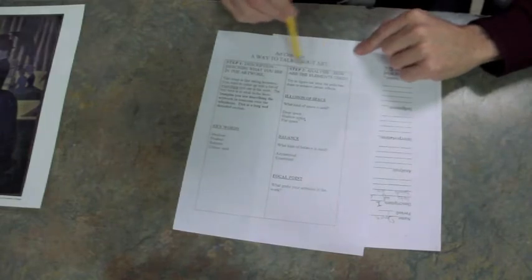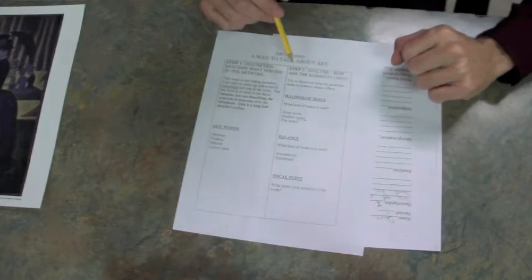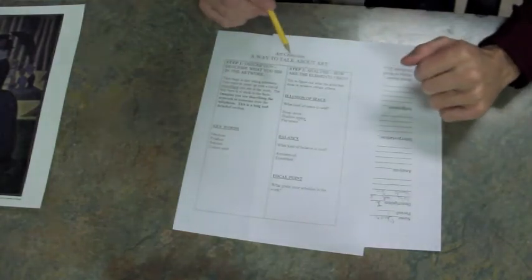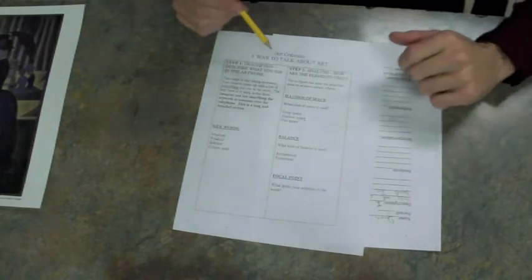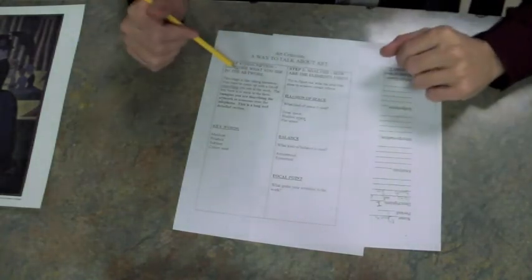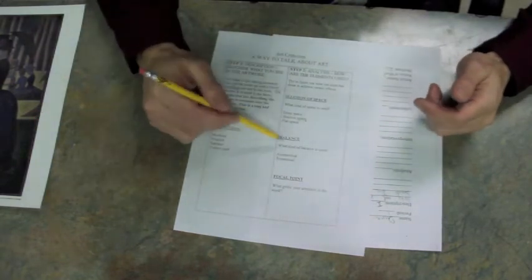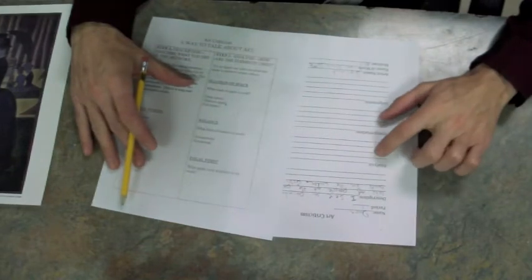Step 2, analysis. How are the elements used? And what they mean by elements is the elements of art: line, value, space, shape, pattern, texture, all those types of things. Unity, emphasis, contrast. But they only want you to focus on 3. So that makes it easy. You just need to cover these 3 points in this next section of analysis.